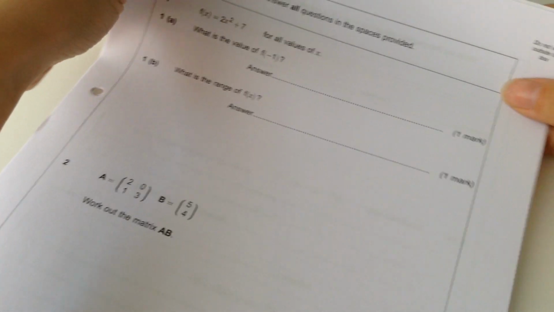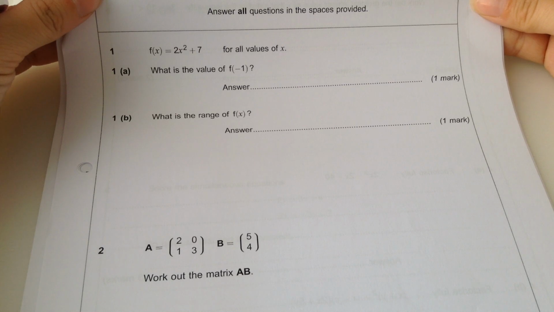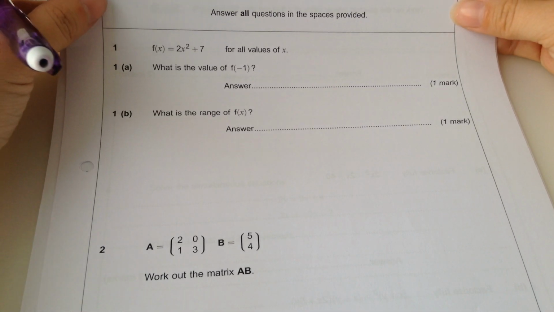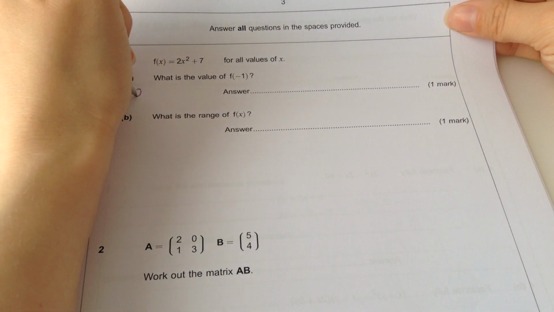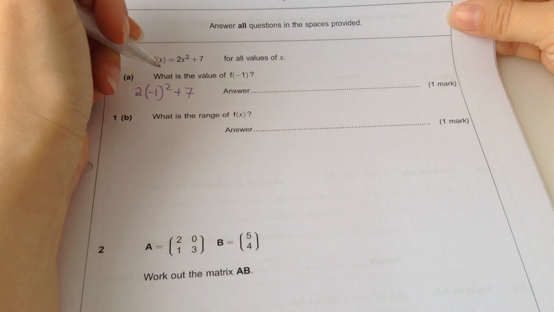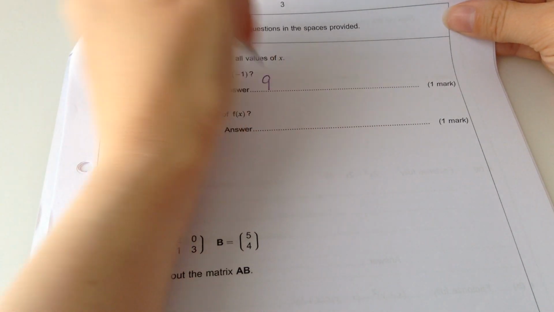Okay. So we start off with the functions question. f of x is 2x squared plus 7 for all values of x. What is the value of f of minus 1? They don't give you much space to work out, do they? Put minus 1 in there. Minus 1 squared is 1, times by 2 is 2, plus 7 is 9.